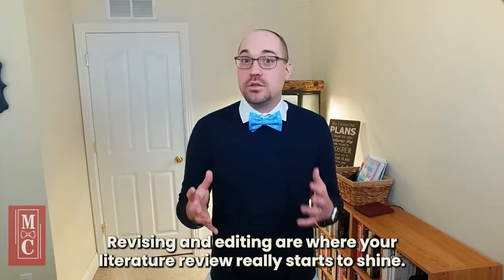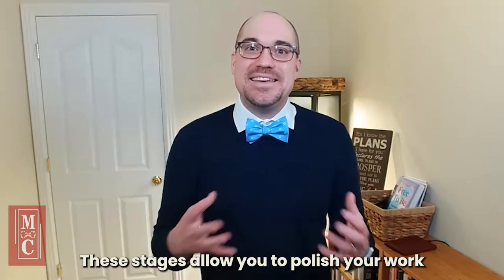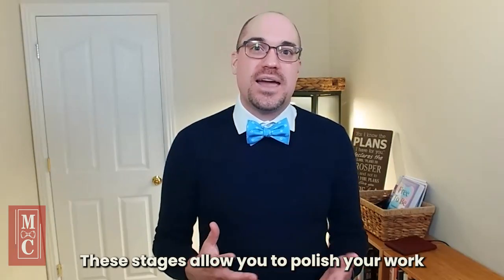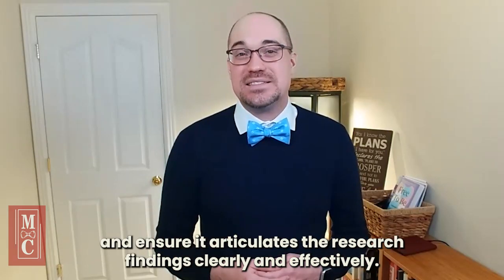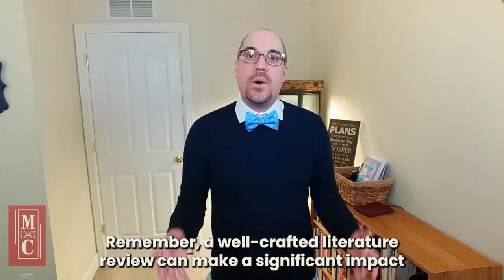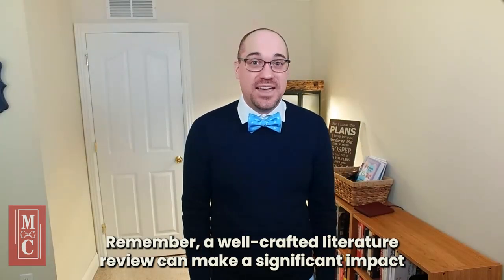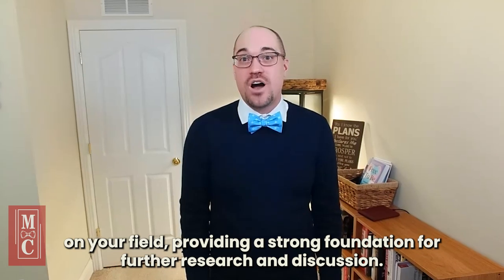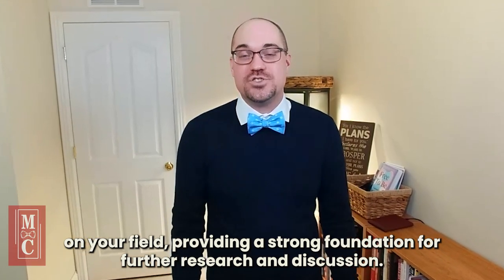Revising and editing are where your literature review really starts to shine. These stages allow you to polish your work and ensure it articulates the research findings clearly and effectively. Remember, a well-crafted literature review can make a significant impact on your field, providing a strong foundation for further research and discussion.